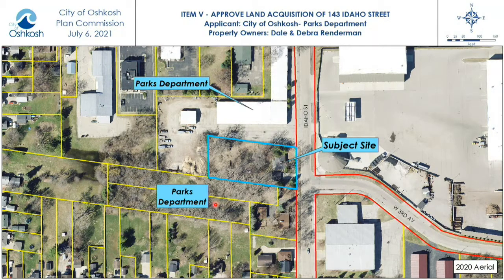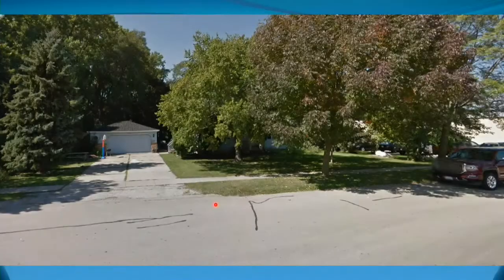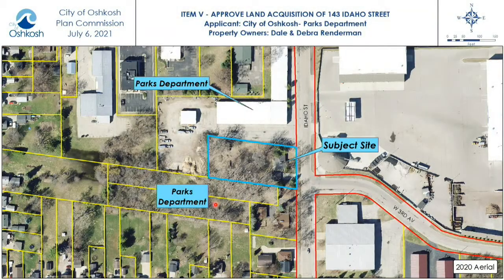Okay, anyone else? I have a question. I'm glad you have this one up. 225. Is that one also being looked at as being acquired or no? I am not aware of that. Mr. Maurer is shaking his head. It looks like no, just this property at 143. Okay. I know it doesn't pertain to this. I'm just wondering what's coming ahead, because it would square everything off. Thank you.